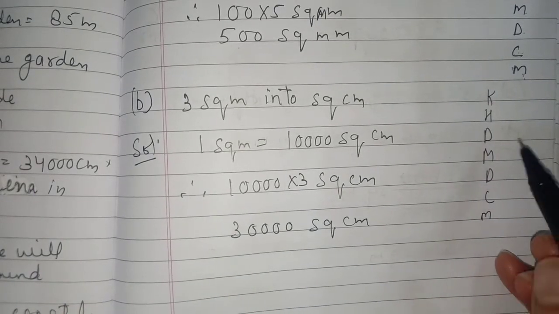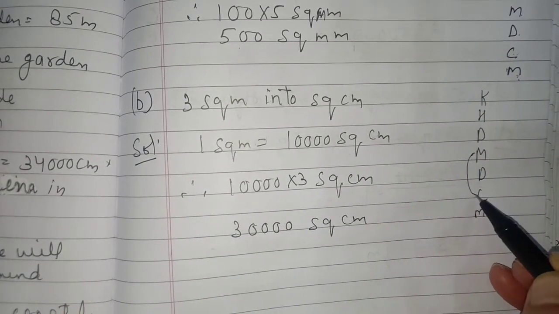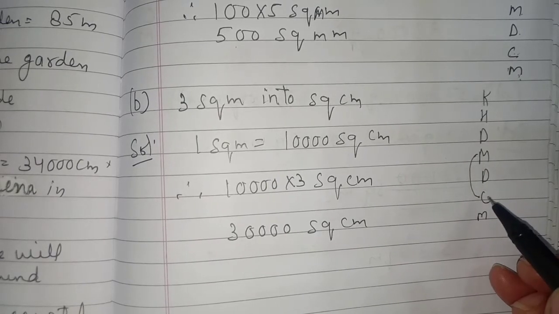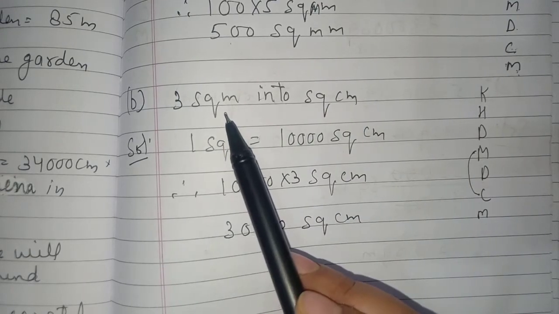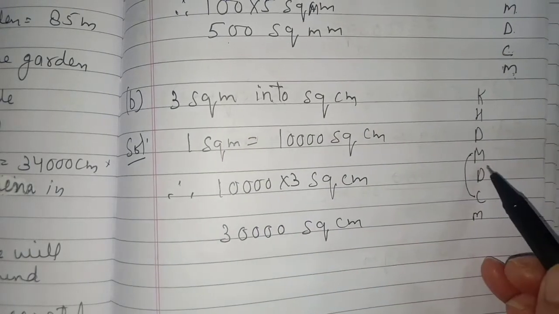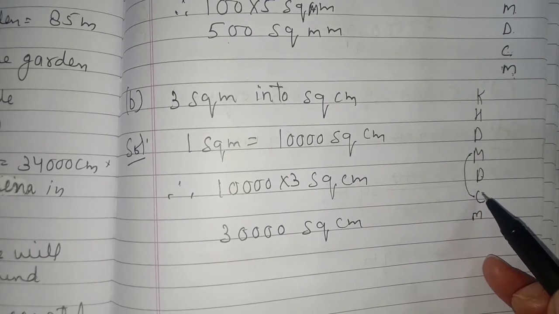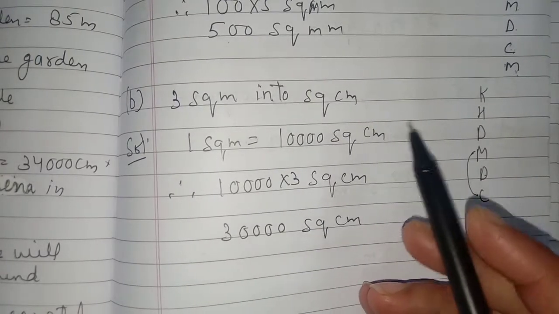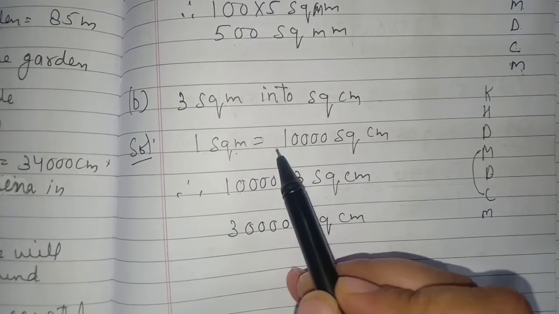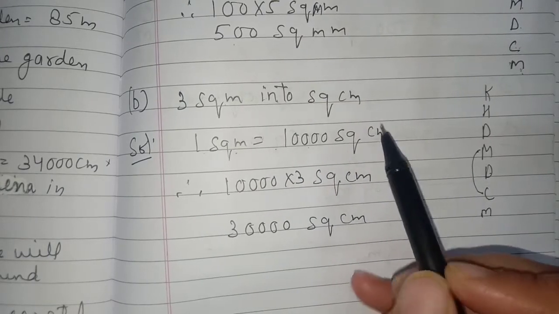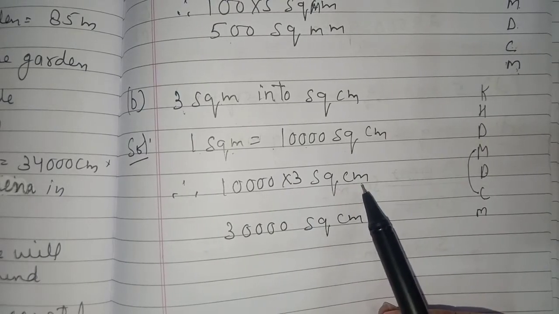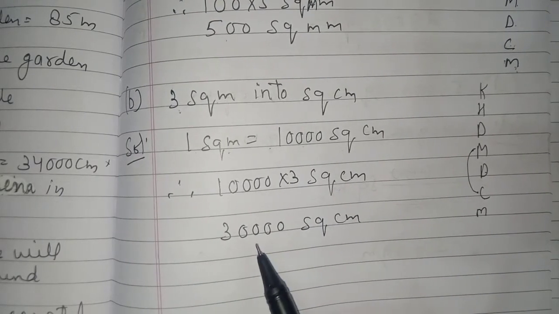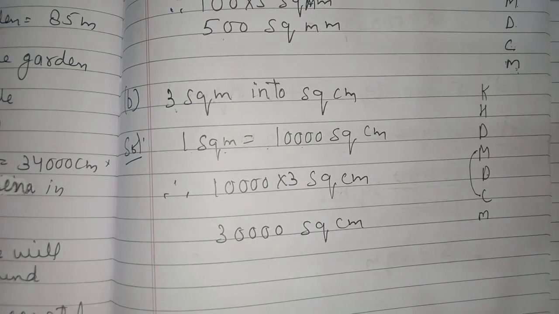So if we are converting meter into centimeter, it means we are coming 2 steps down. But because here we are finding the square meter and square centimeters, we are using square units. So if we are coming 2 steps down, we are using 2 zeros, so we have to use 4 zeros. Why? Because we are finding the square units. It means 1 square meter is equal to 10,000 square centimeter, and we will multiply 3 square meter by 10,000 to convert it into square centimeter. So the final answer will be 30,000 square centimeter.